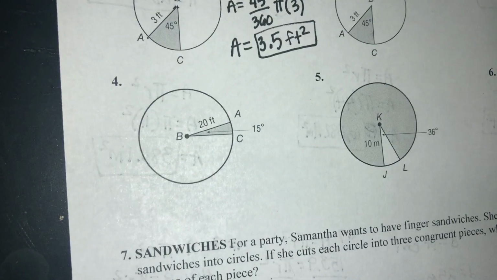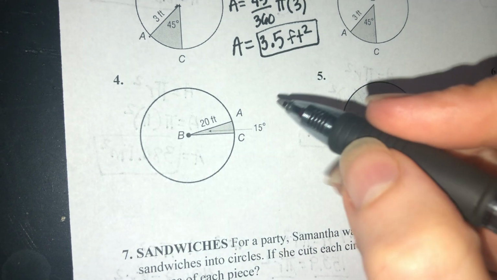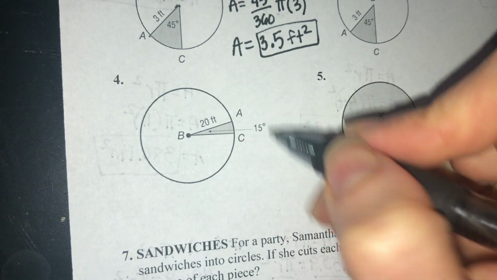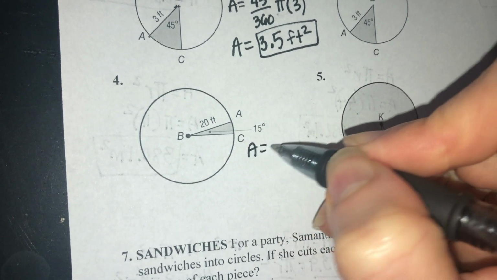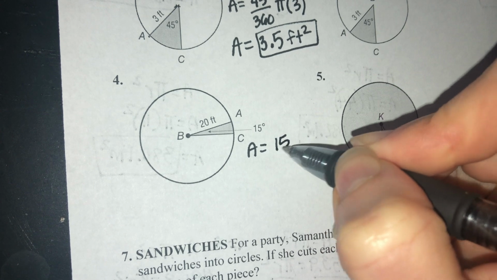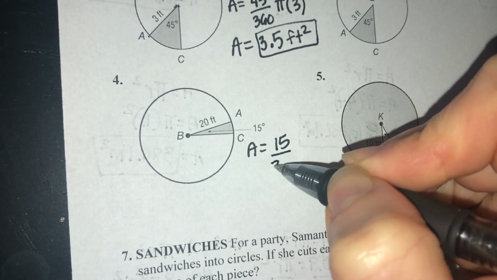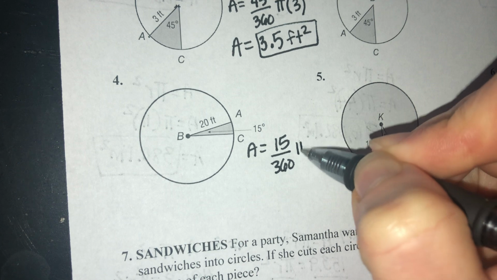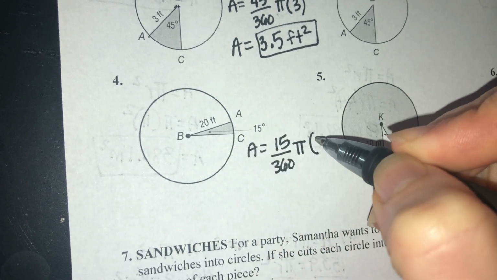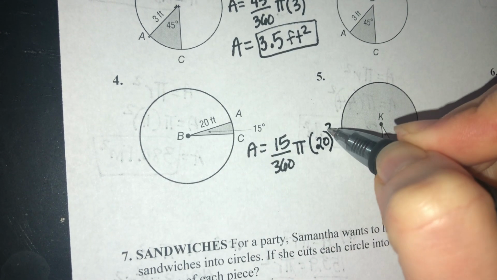Number 4. The degrees of the central angle is 15 degrees over 360 times pi times the radius of 20 squared.